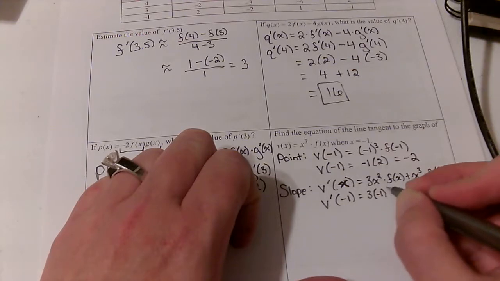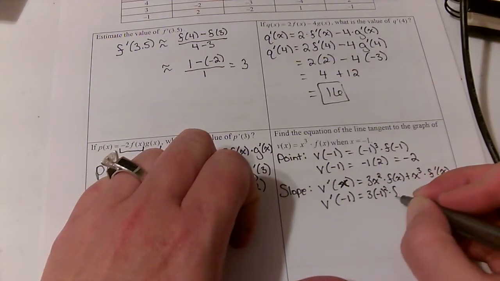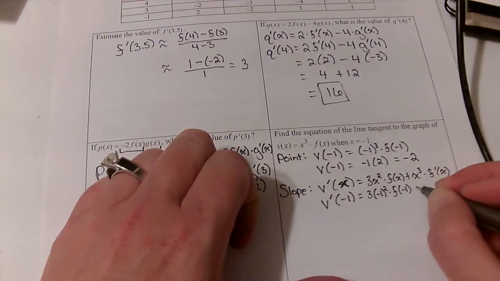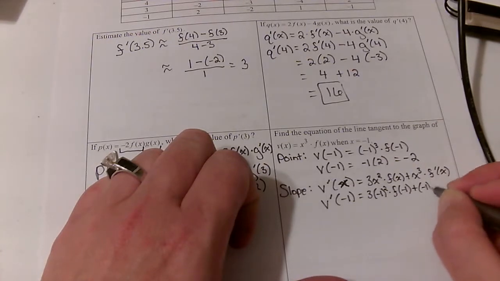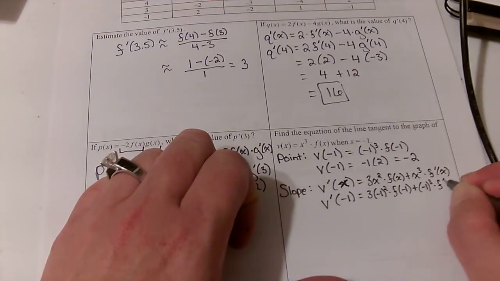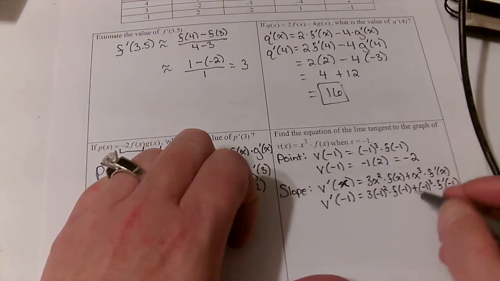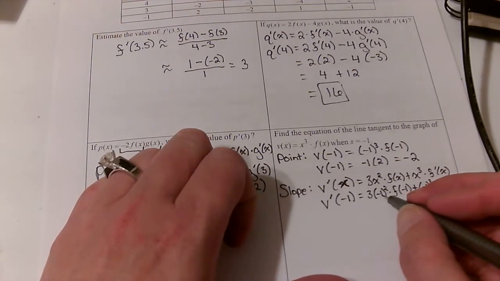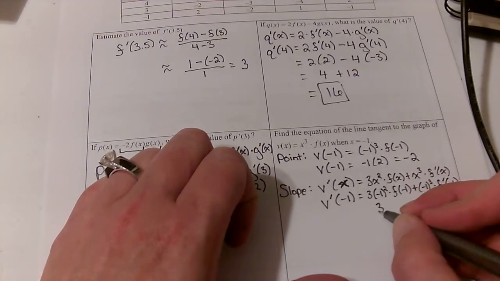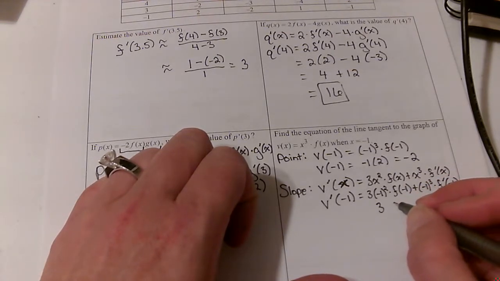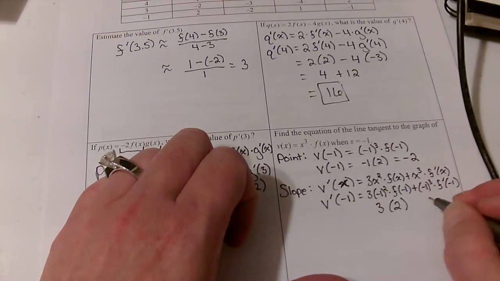3 times negative 1 squared times f of negative 1 plus negative 1 cubed times f prime of negative 1. Now we'll have to look back at our table for some of this. That's going to turn into a 3. F of negative 1 in the table was a 2.